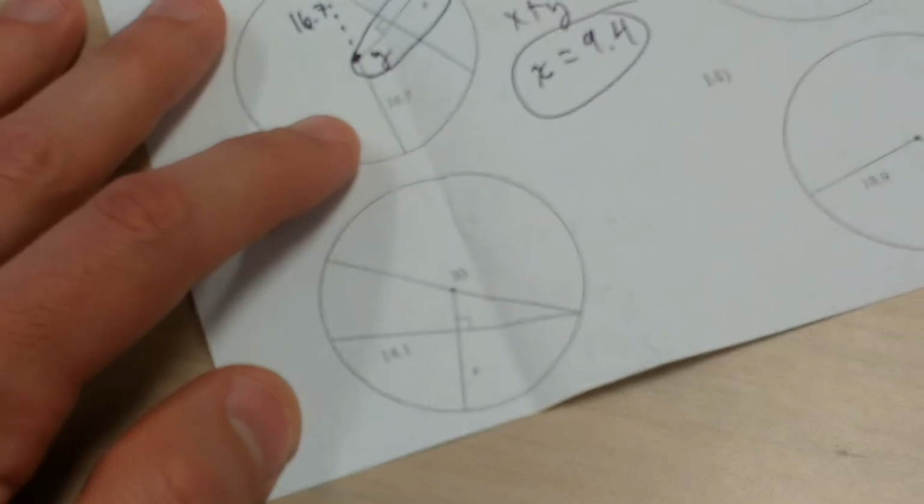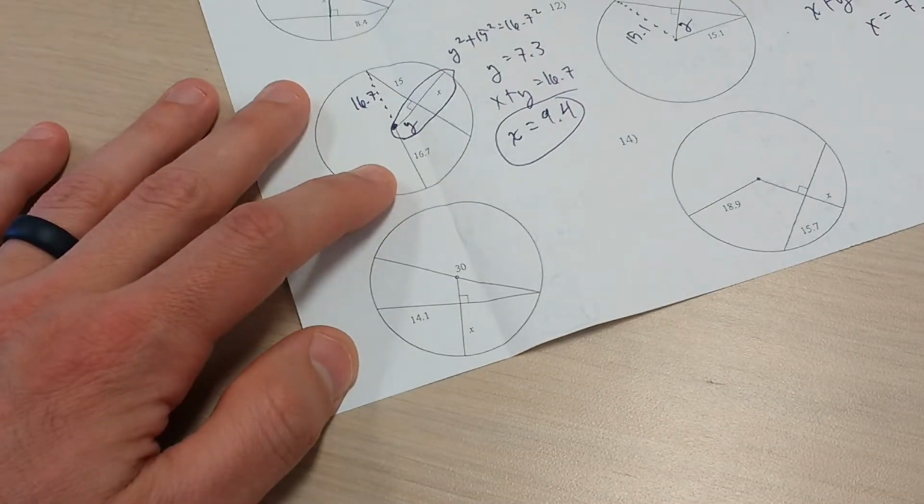If I can get a little bit better focus here. Maybe if I zoom out some.